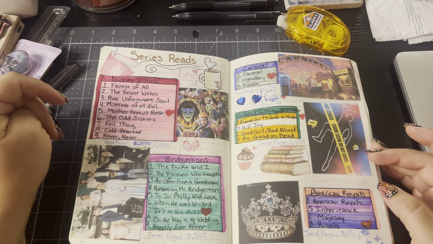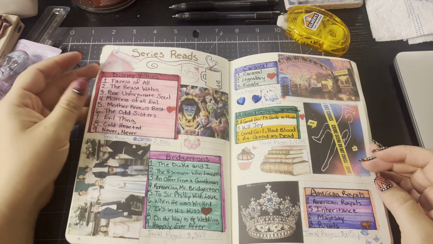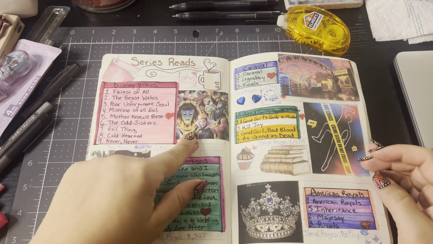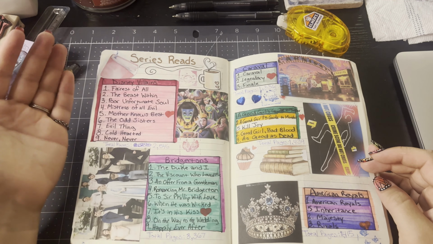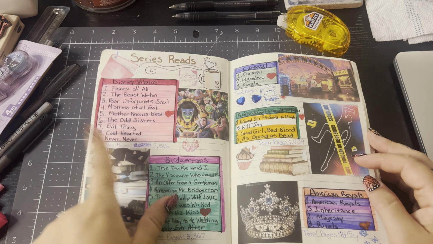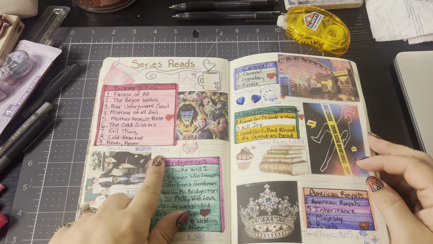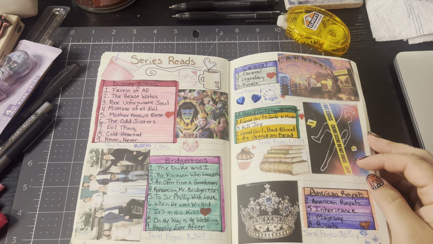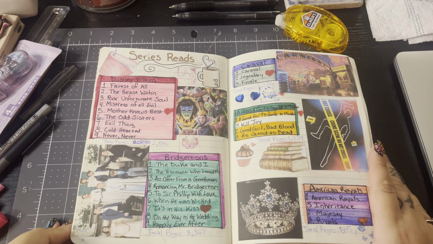Once I finish the whole thing, I put a heart next to the book in the series that was my favorite. I also put a little picture of something that reminds me of the series. Also, I do my total page count of the entire series so that I know how many pages I read. This one was 2,546 pages total, and I feel like that's a lot of pages.